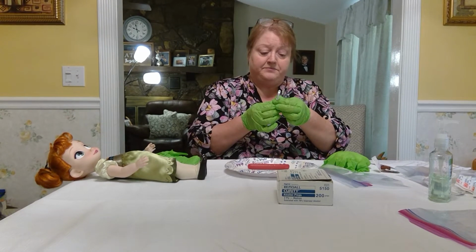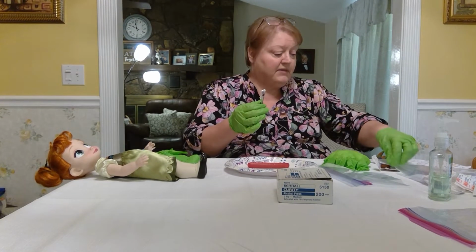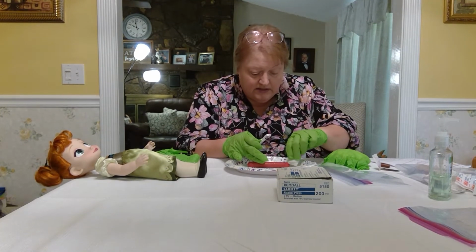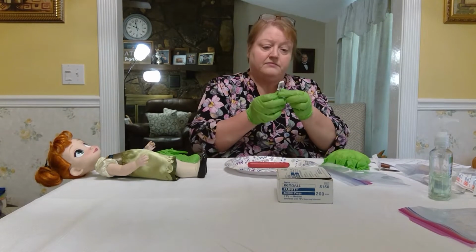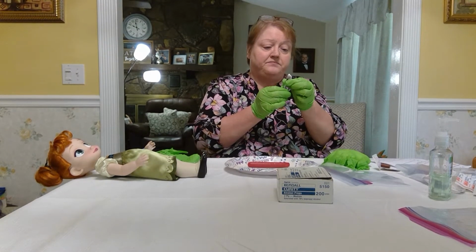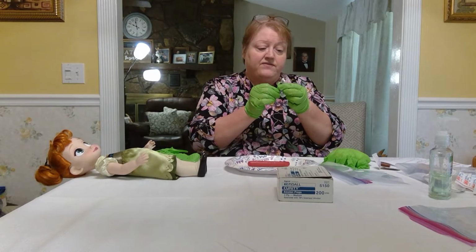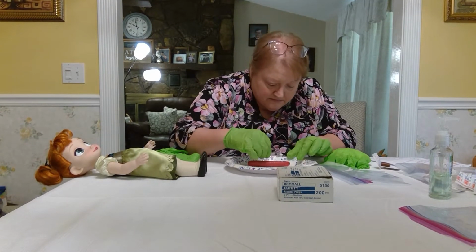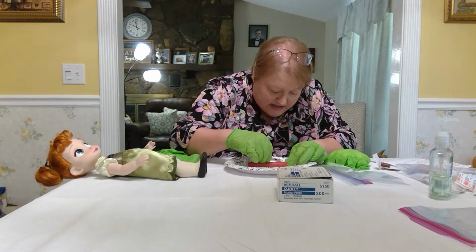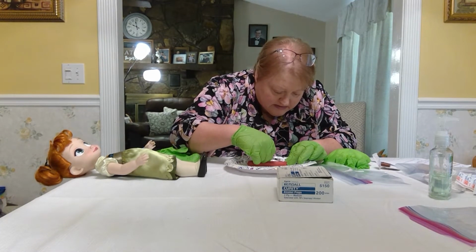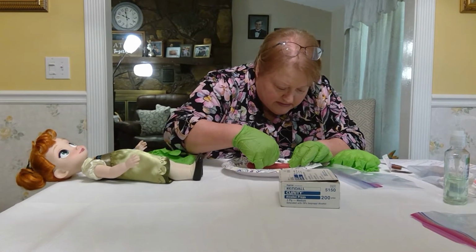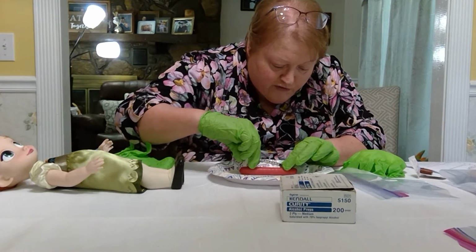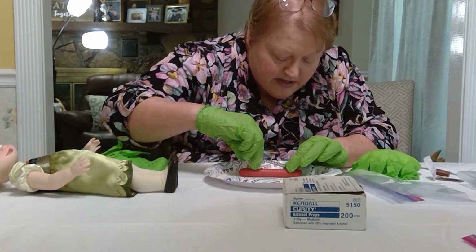Remove my cap. As I said, we have cleaned the area that we're going to be injecting into. I want to go bevel up at a 15-degree angle. Stabilizing the location. Stabilize the needle as you inject your full dose of medication.